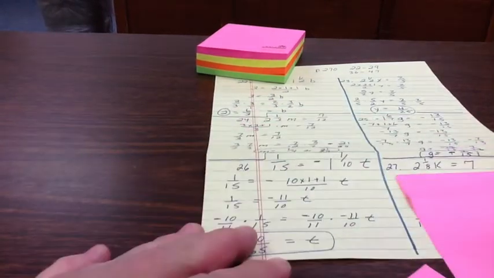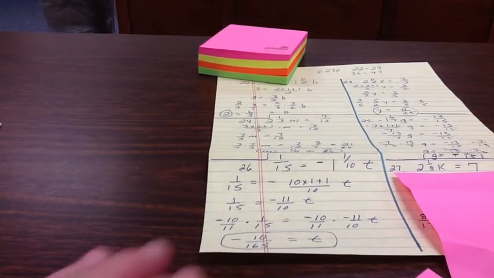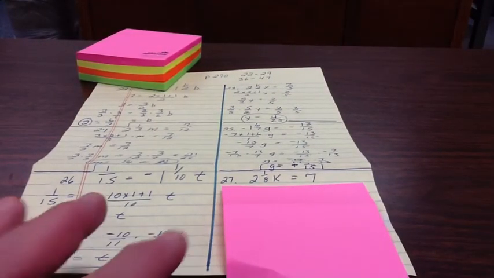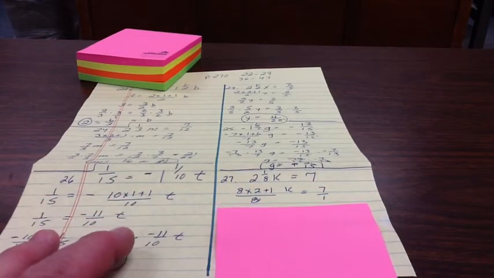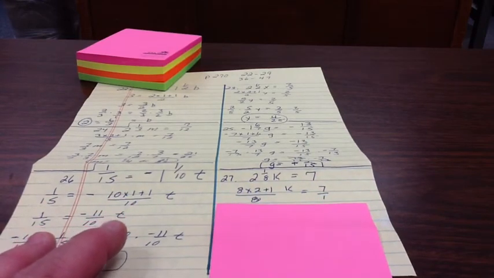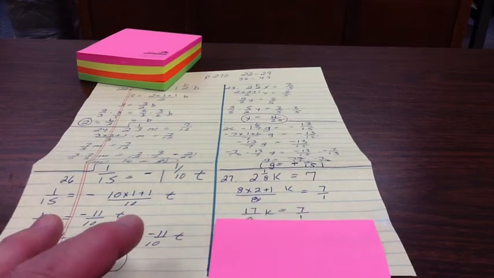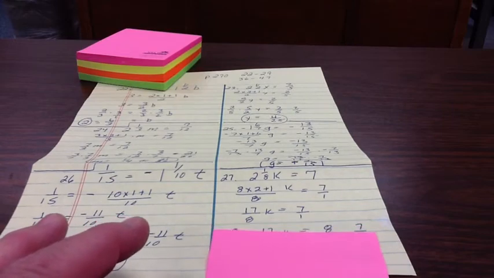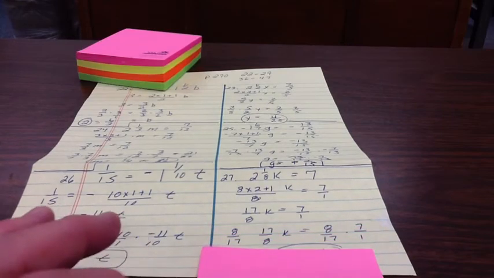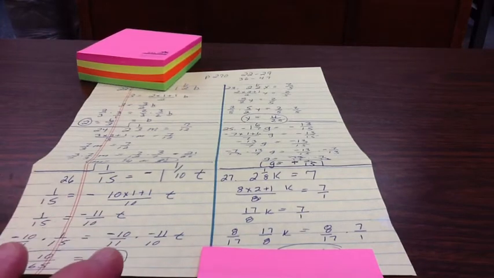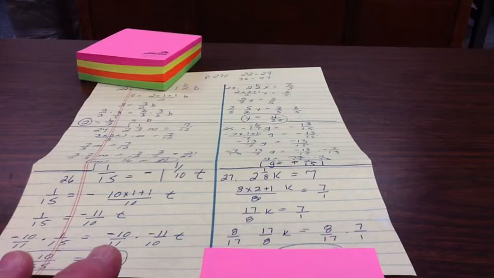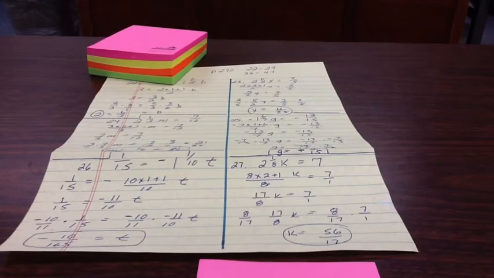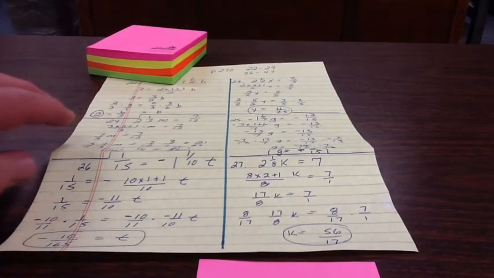Okay, the next one is number 27. Number 27 says I have 2 1/8 k equal to 7. Changing it to an improper fraction, 2 times 8 plus 1 is 17 over 8 k equals 7 over 1. Multiplying by the reciprocal, I get 7 times 8 is 56, 17 times 1 is 17. So my final answer there is 56 over 17.